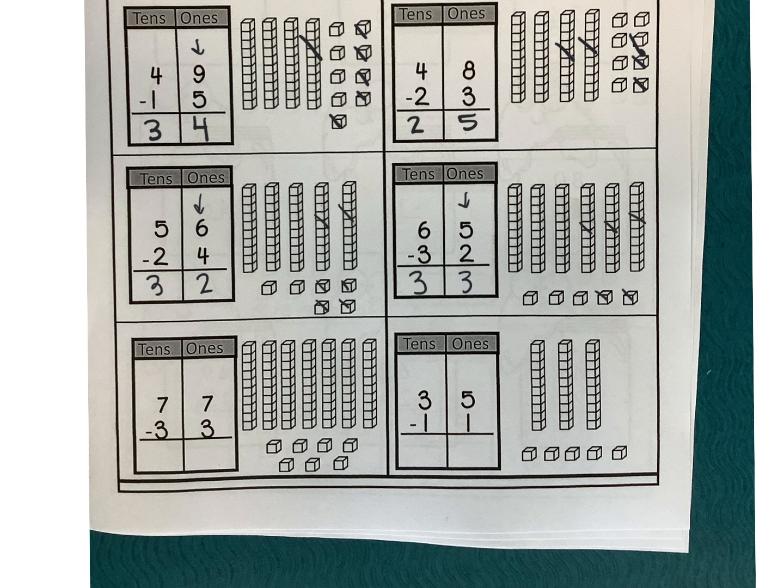Okay. 7 ones, I take away 3. 1, 2, 3. And that means I have 4 left. And now I have 7 tens. I'm going to take away 3 of them. And how many left there? 4. Okay, so our last one is 5 ones. I take away 1. That's 4. I have 3 tens, and I take away 1. That leaves me with 2.